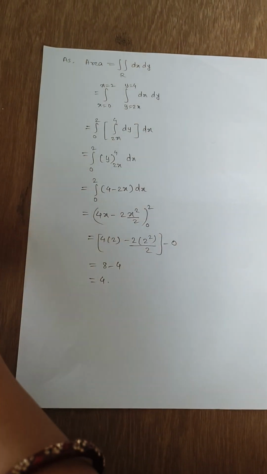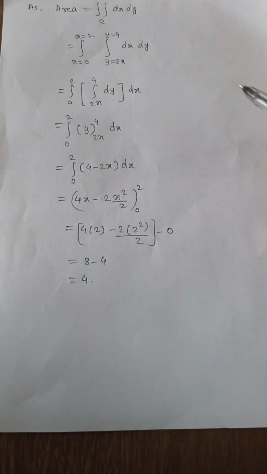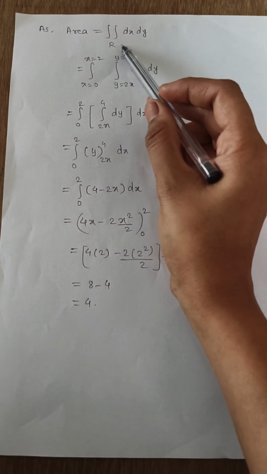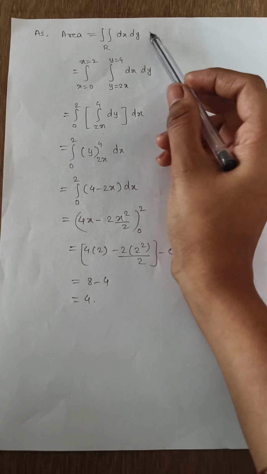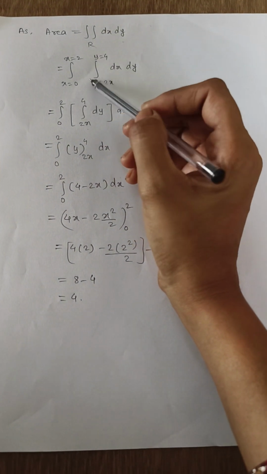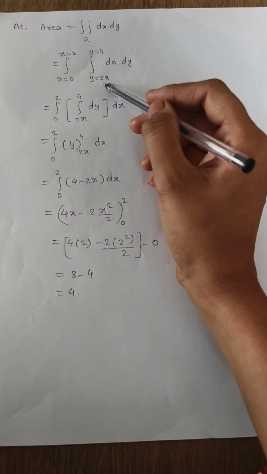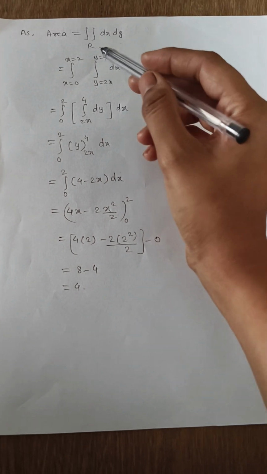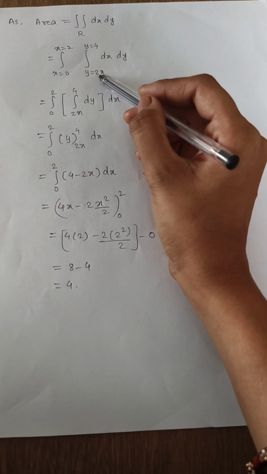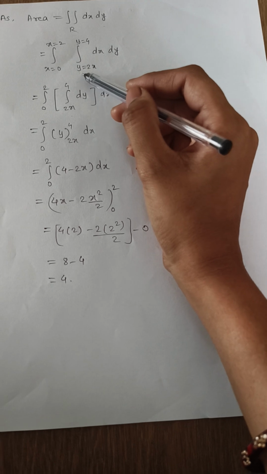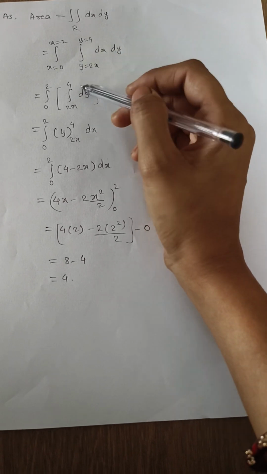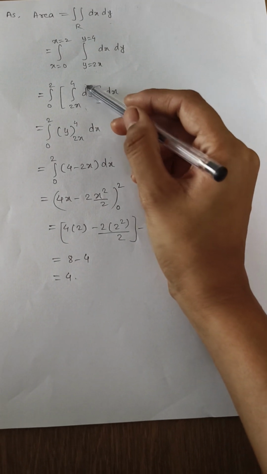Next, the formula for area is again the same, double integration of dx dy. Now we have obtained the limits: x is from 0 to 2 and y is from 2x to 4. Again we will evaluate this integration first. As these are the limits for y, we will first integrate with respect to y.